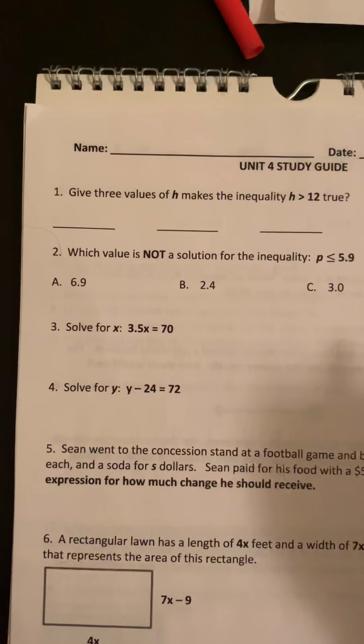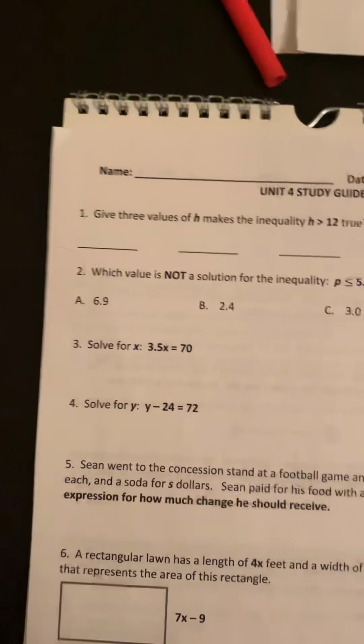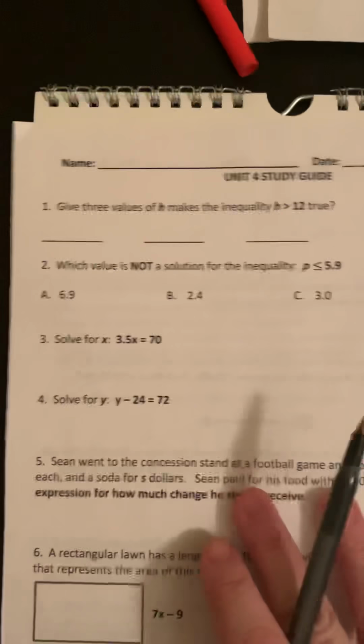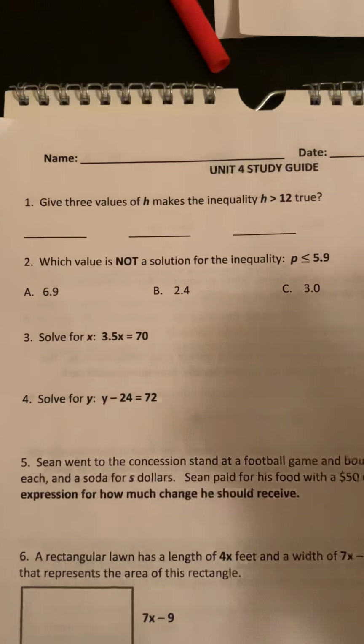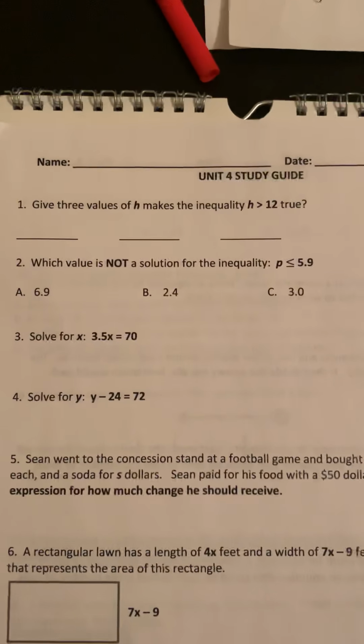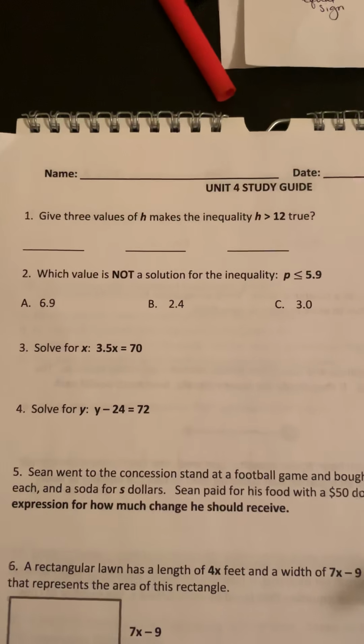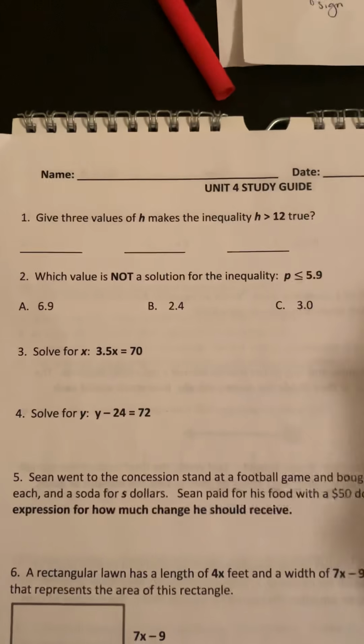All right, Unit 4 study guide. Apologize for the lateness of it. If you didn't see the message on the blog, poor Miss Tay locked everything in her car, including her keys, after school and was not able to get everything done how we had wanted to for you. So here goes the quick and dirty study guide.